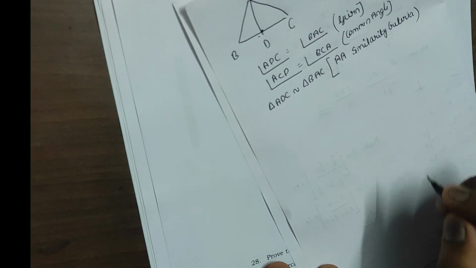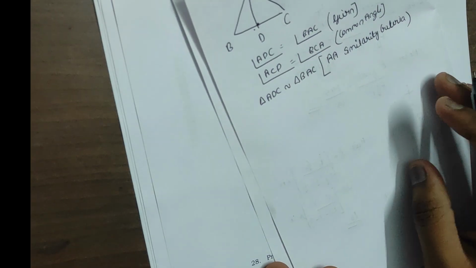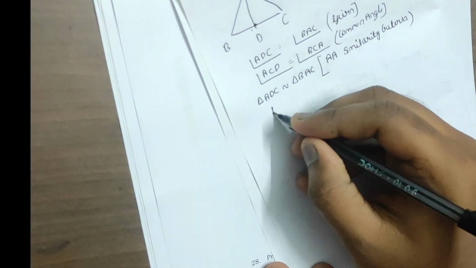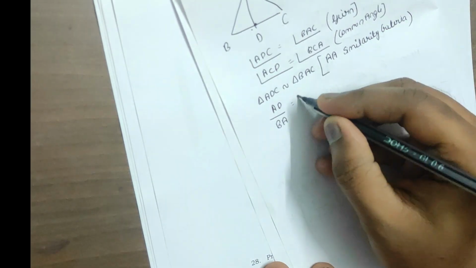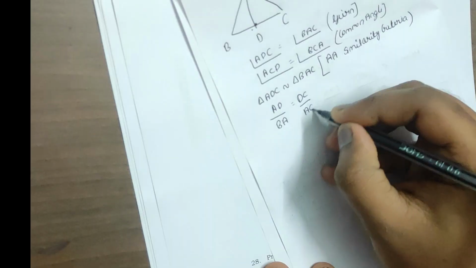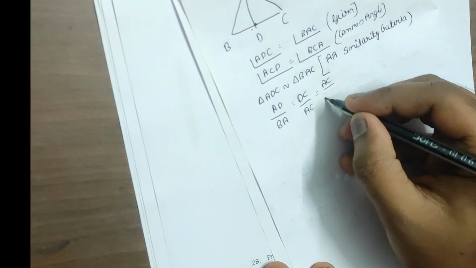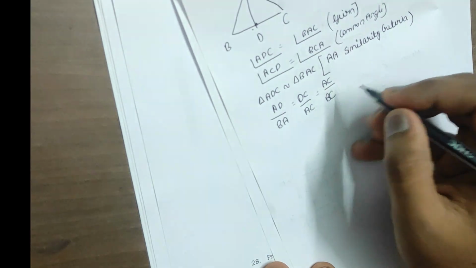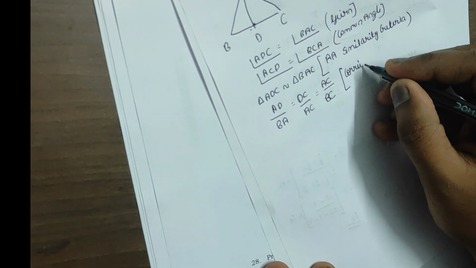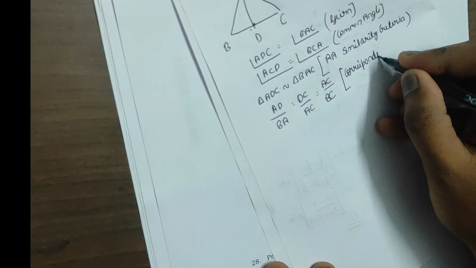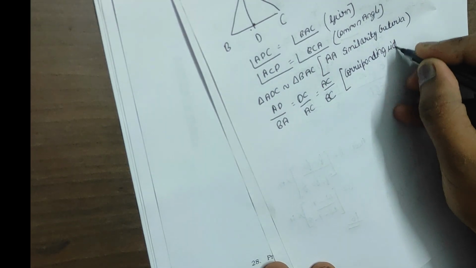Now by this we can conclude the next step, that is AD by BA is equal to DC by AC is equal to AC by BC. This is because corresponding sides of similar triangles are proportional. I'll write the reason, then I'll explain.